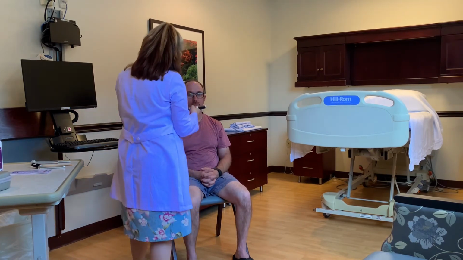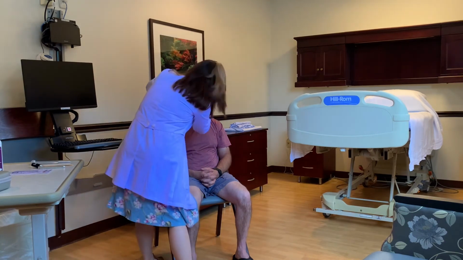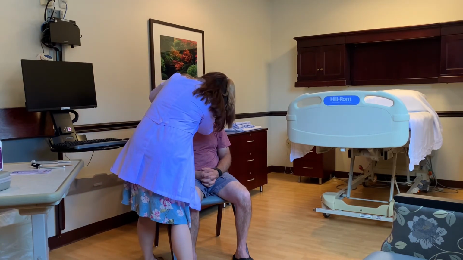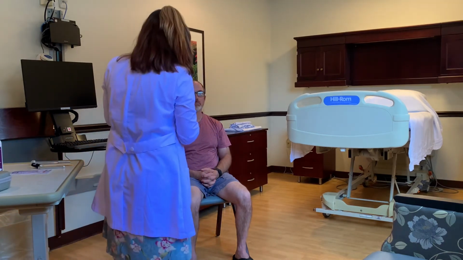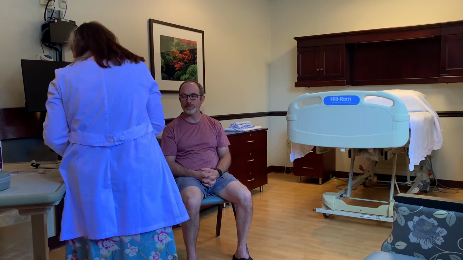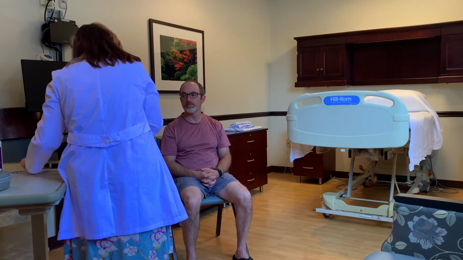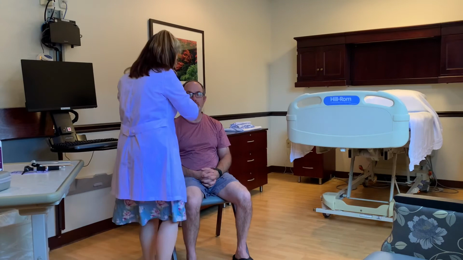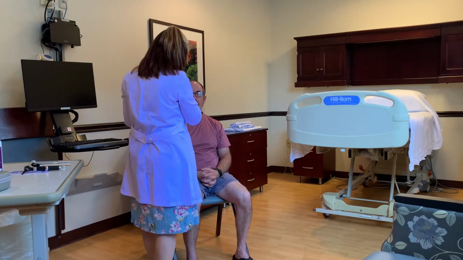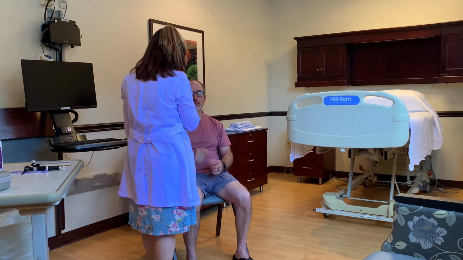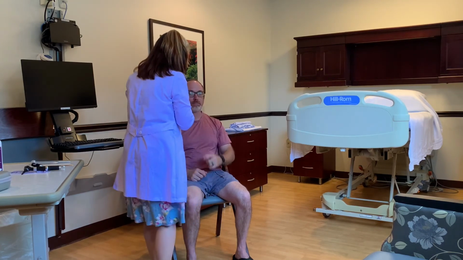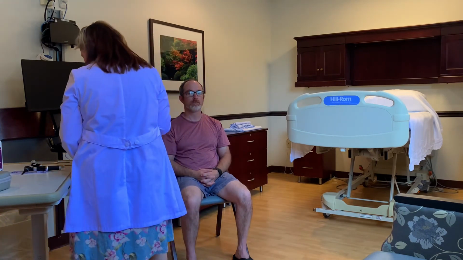So I'm just going to look inside of his nose, and I'm really observing the mucosal membranes, making sure they're pink and moist, looking at the inferior turbinate, and looking at his septum, which is not deviated, it's midline. And then we want to check for patency. So I'm going to have you cover the right side of your nose and take a deep breath in. Perfect, and then do that with the other side. Good. So he's got full patency on both sides, both nares.